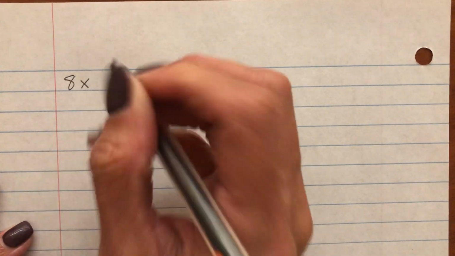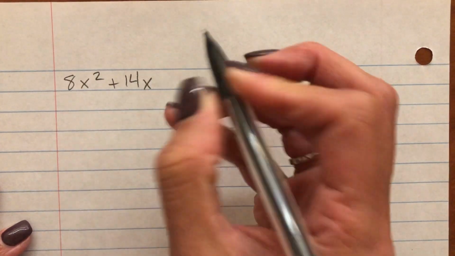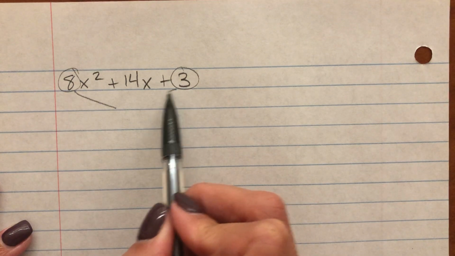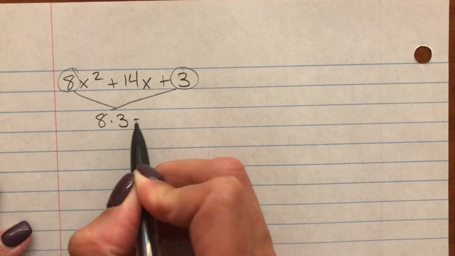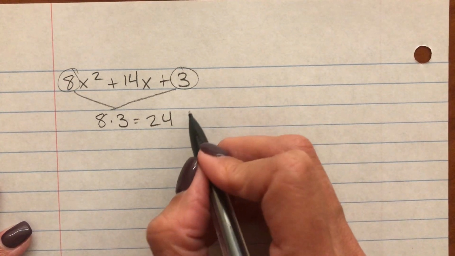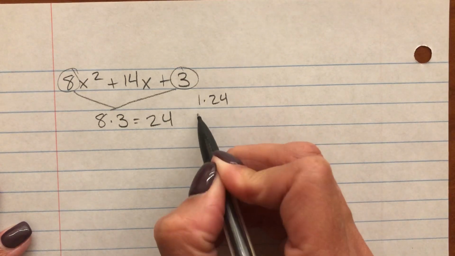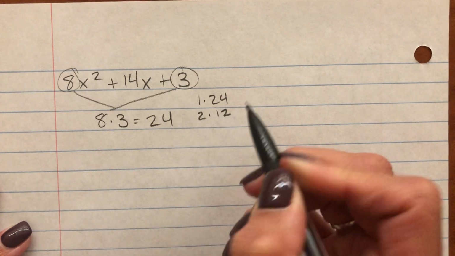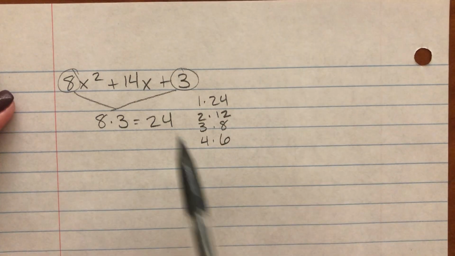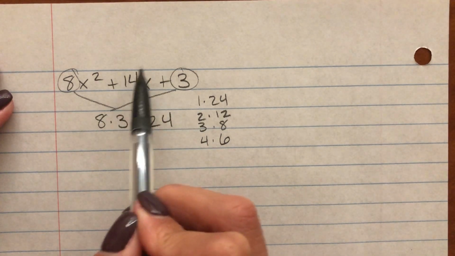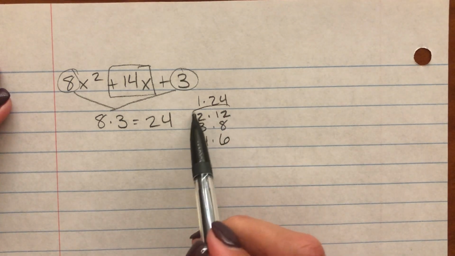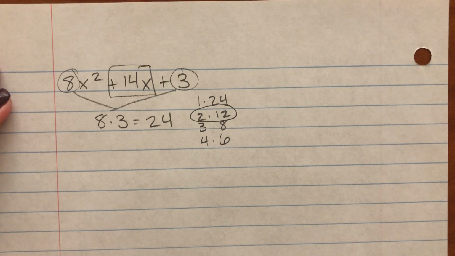Let's try 8x squared plus 14x plus 3. So I'm going to multiply 8 and 3, my first and last terms. 8 times 3 is 24. Then I'm going to list all the factors of 24. So that would be 1 times 24, 2 times 12, 3 times 8, 4 times 6. Then I'm going to look for the pair of factors that add to the 14. So what pair of factors add to 14? That would be 2 times 12.